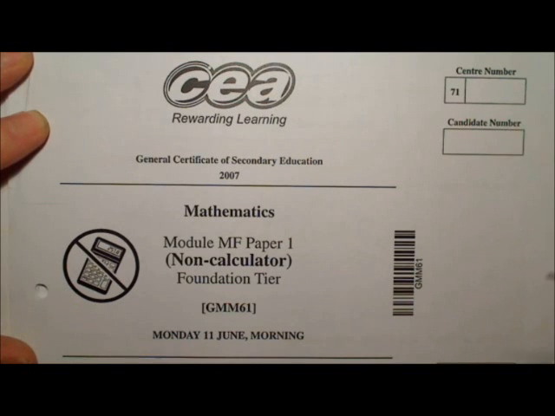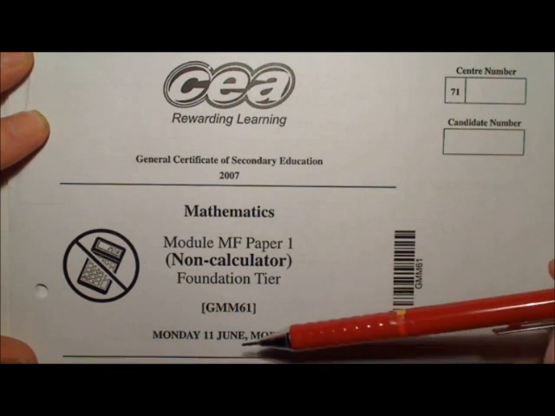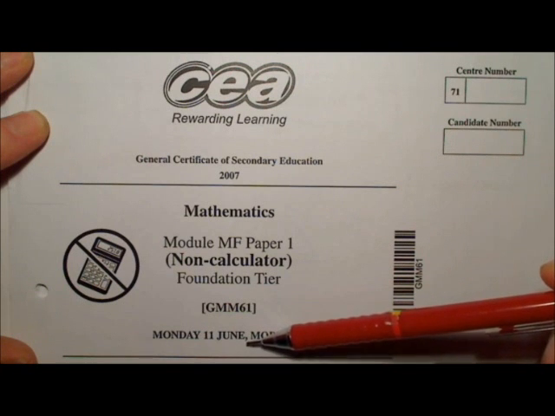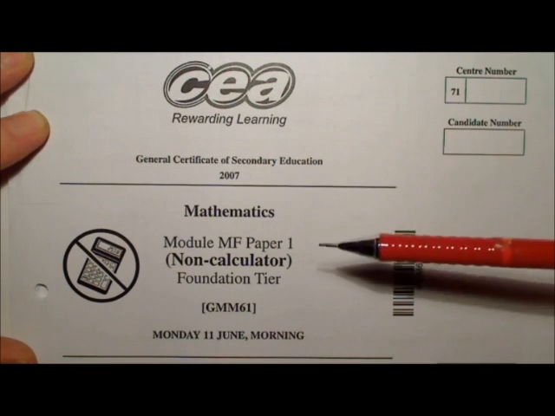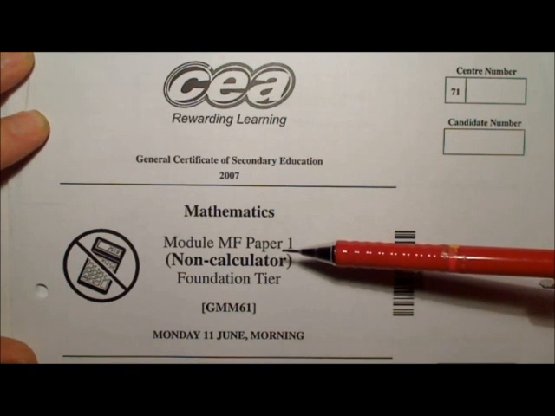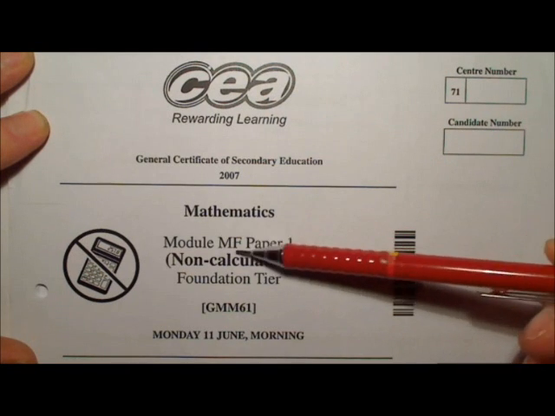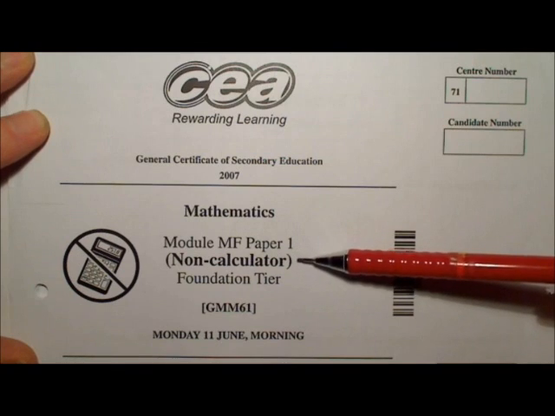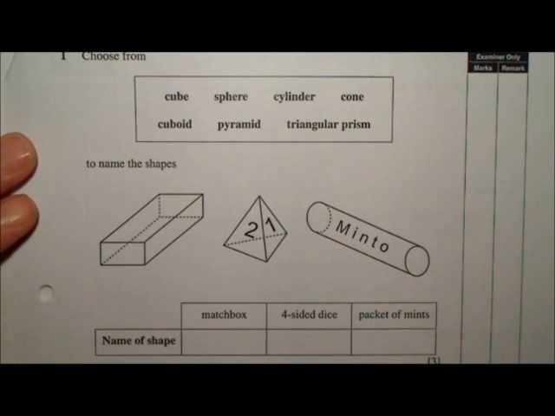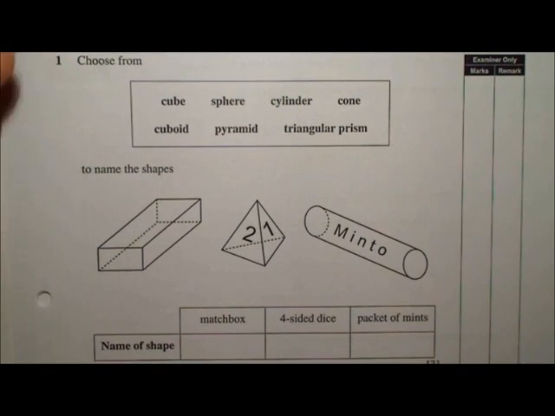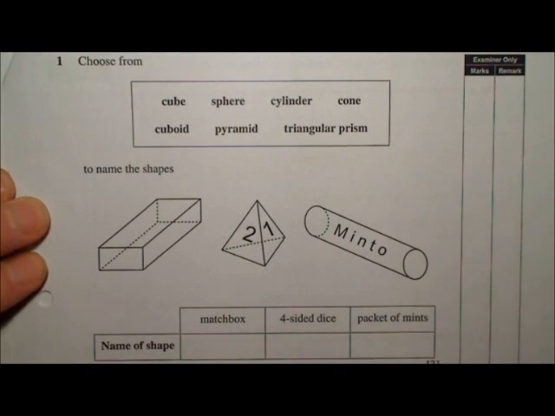Okay, we're going to go on to the next paper, which is, this time, the June series, June 2007, and again it's a foundation completion paper. It's either MF or M5, and it's non-calculator. So if you could have a look at question 1, and if you can answer that, we'll go through it in a few seconds.